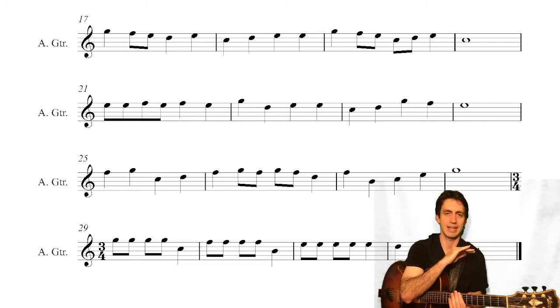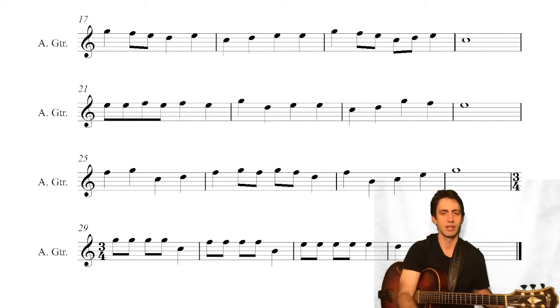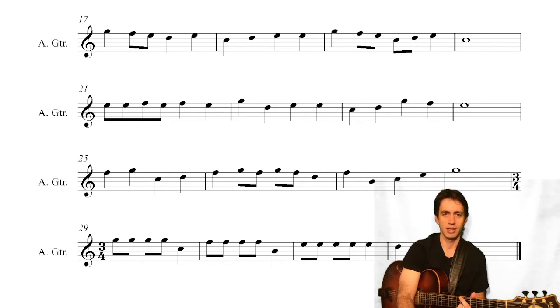So the tempo is constant, or the beat is constant. Just how we're grouping the beats together is what changes, in groups of 4 and groups of 3. Okay, and that's it. So just know at the very last line you have a little monkey wrench there, and it's in 3-4. Surprise.